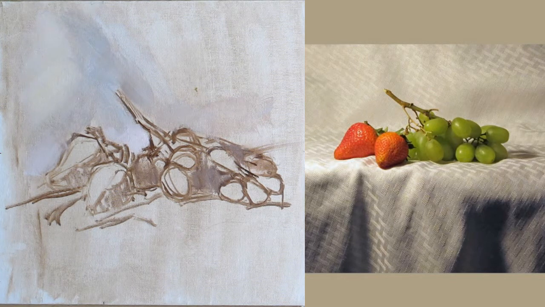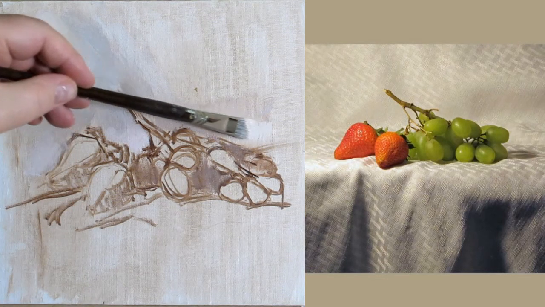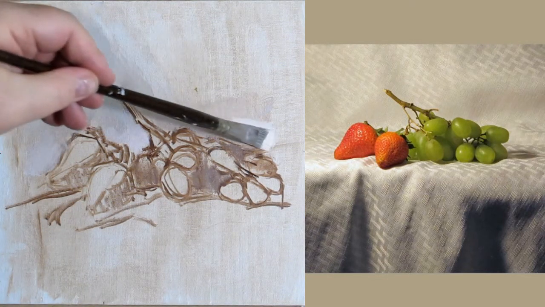Let's see. There's a part behind the grapes over here where we get a little bit that's in light, and so we get a little bit of lighter value and a little bit of color coming in through there.